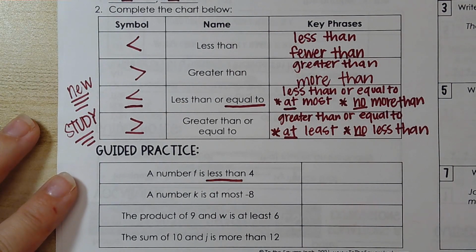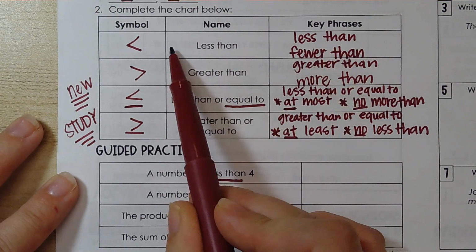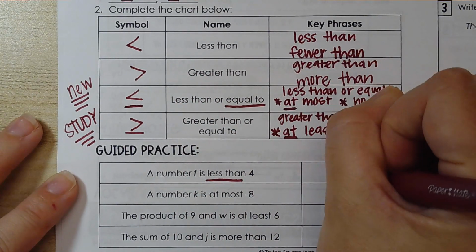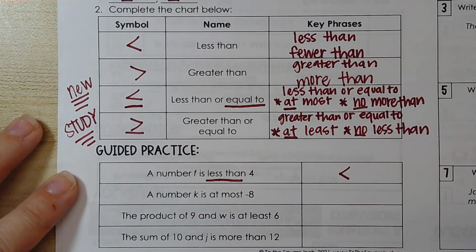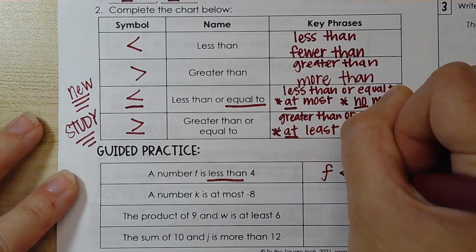Obviously, what sign am I dealing with? Let's go find less than up at the top. Found it. Oh, there's my symbol. So I'm dealing with f is less than 4.